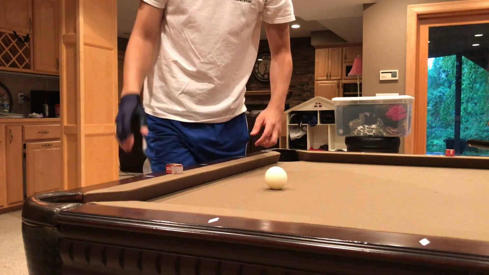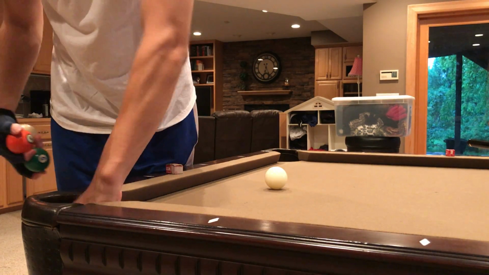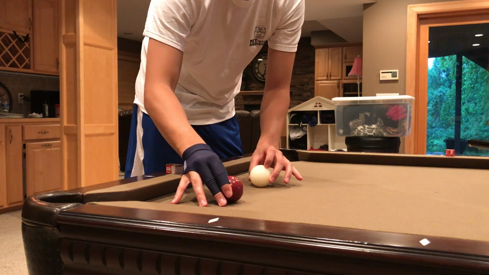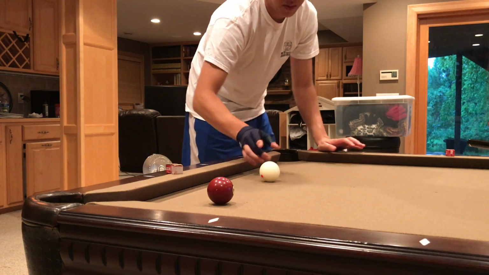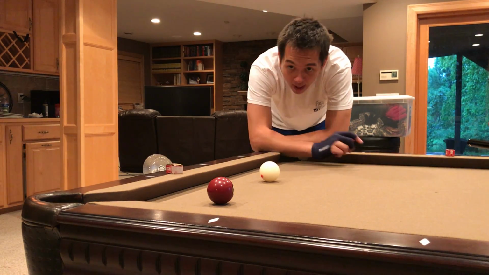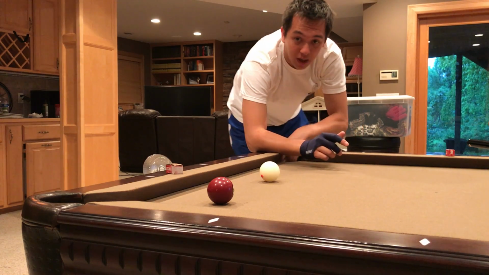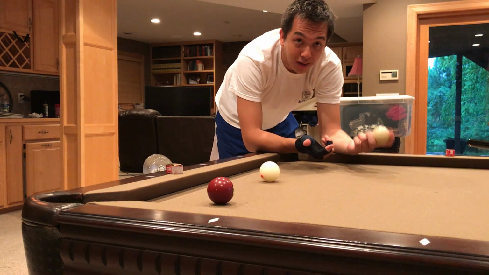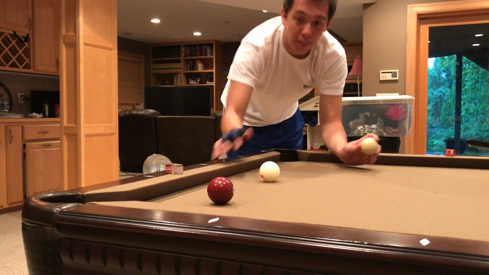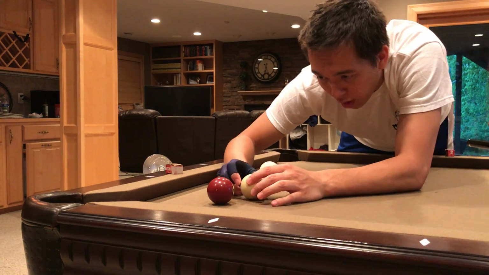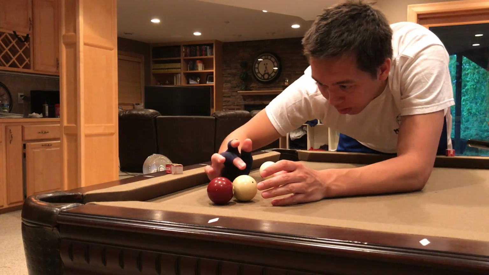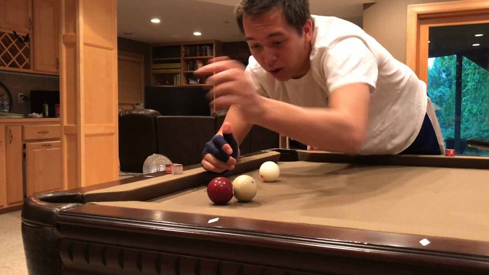So what it is, if we have the 7 ball right here, and we want to make that in the pocket, and we want to figure out where the cue ball is going to travel after it makes the 7 ball, what we can do is imagine a ghost ball. Ghost ball is where you want to hit on the 7 ball such that the 7 ball is going to go in the middle of the pocket. So if we had a ghost ball, we're going to put that right here. So the cue ball has to hit where the ghost ball is in order for the 7 ball to go right in the pocket.